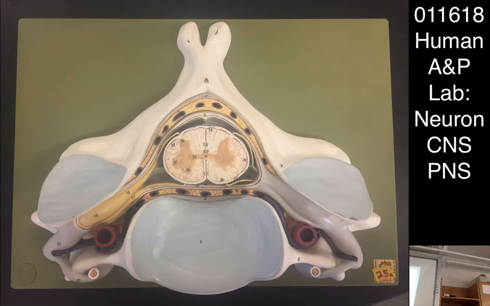This is the dorsal side and the ventral side, posterior and anterior. This nerve is a spinal nerve root that's coming out. There's a dorsal root and a ventral root coming off the posterior gray horn and the anterior gray horn.